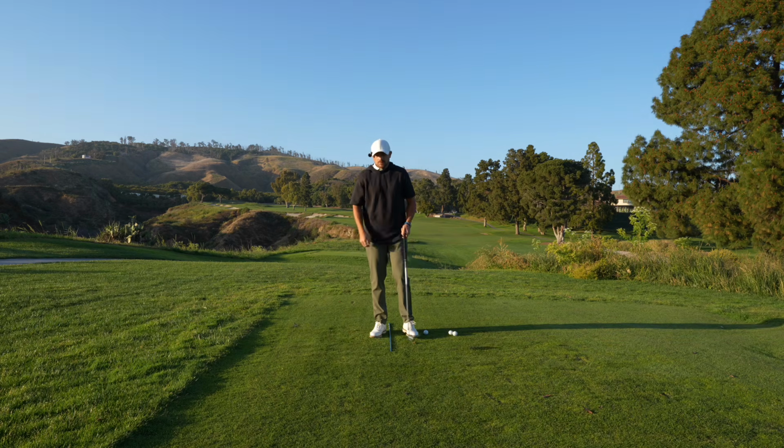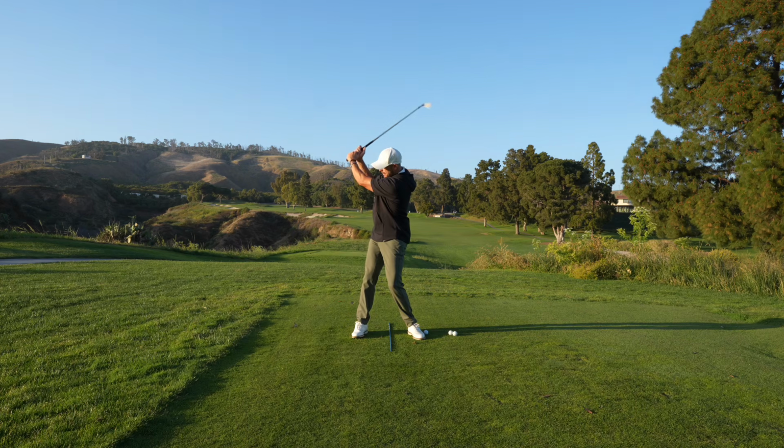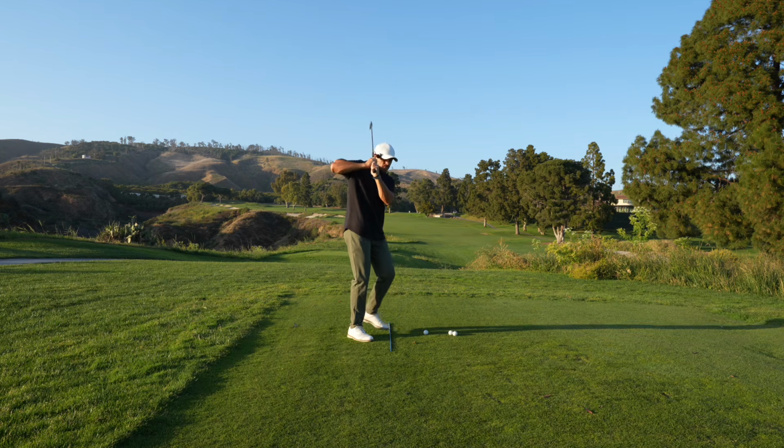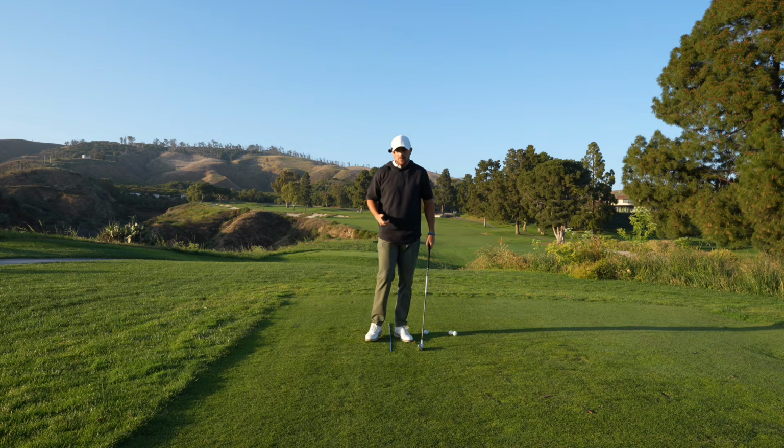But if we turn, guess what we can do? Look how far this club traveled. See how it's at this angle? Well, if I turn my body, I can keep my arms more in front and get that same length of backswing, and now I don't have to get all stuck with my arms. I don't move into a chicken wing. I can start to fix those things if I turn my body.